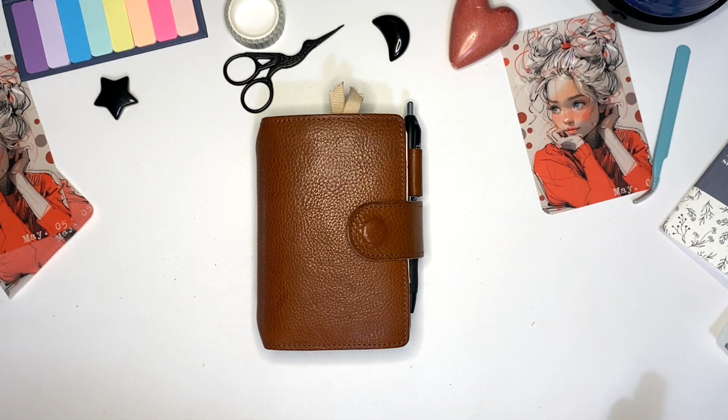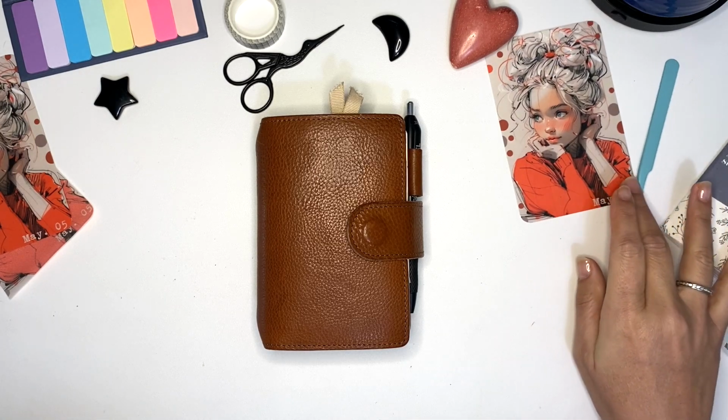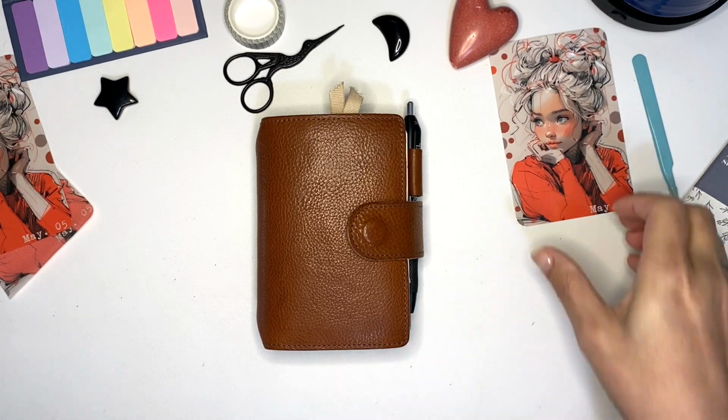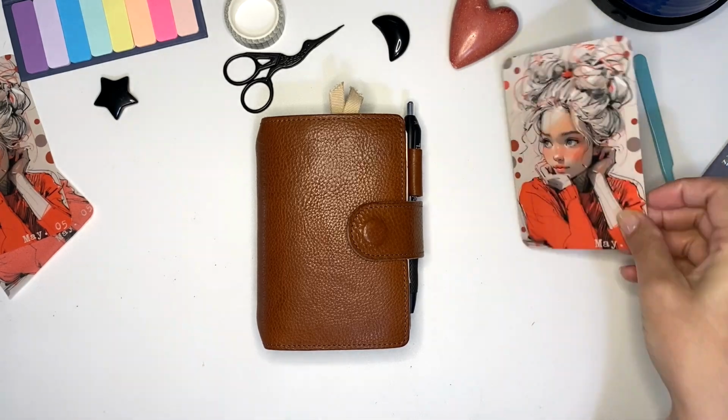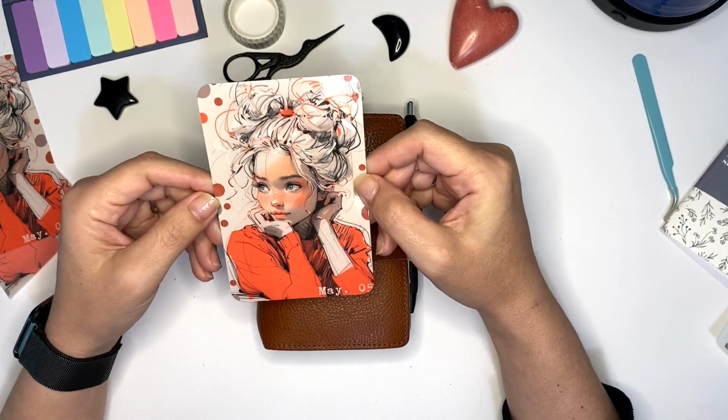As you can see here on my desk, you can see what my May theme is going to be. I am so excited for her. I just think she's so cute and playful.